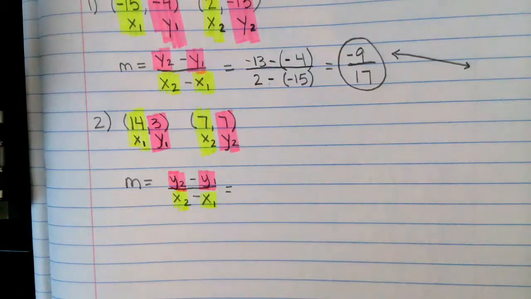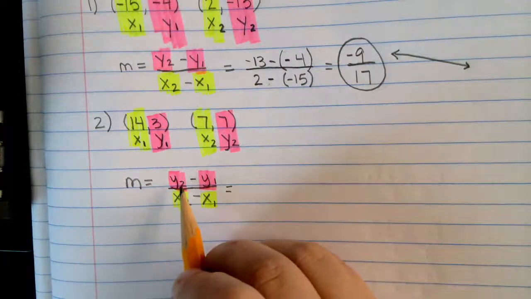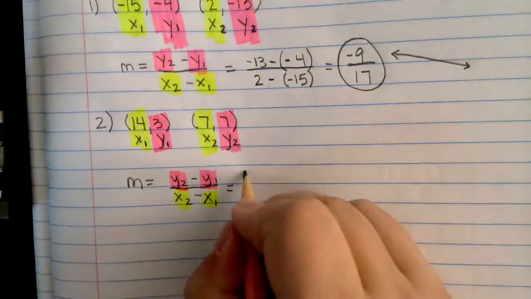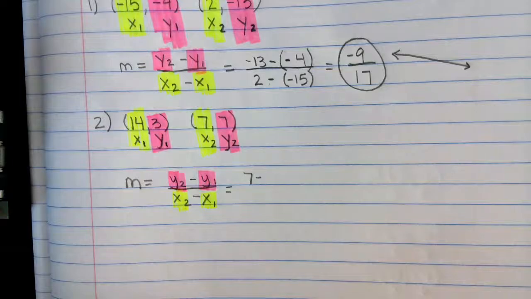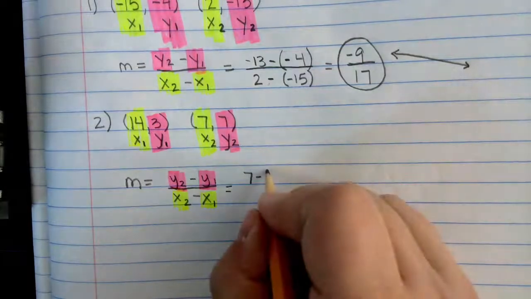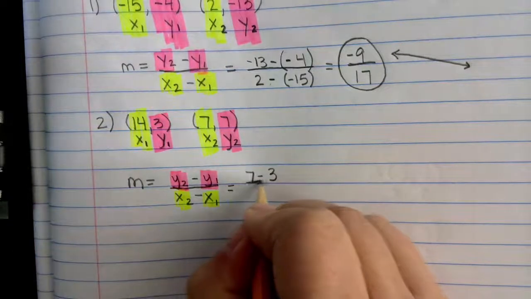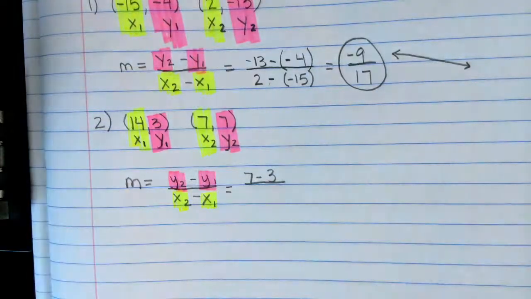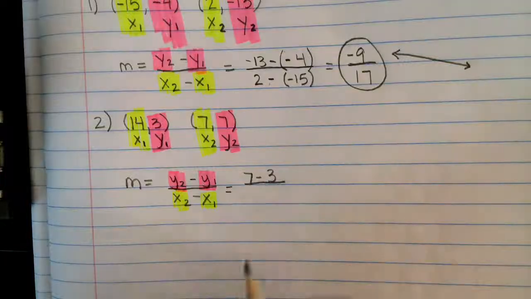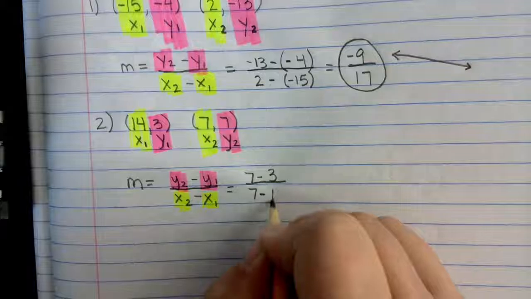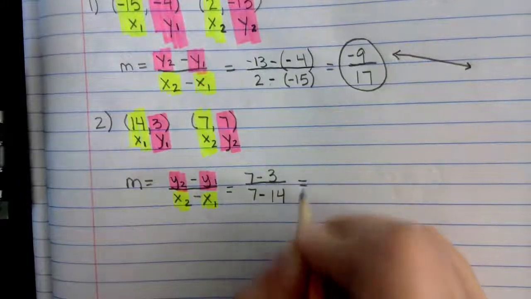Alright, so what is our y2? What are we going to substitute in? What are we going to switch out? 7 minus our y1, 3. Yeah, this isn't what I wanted. Oh well. And then on the bottom, what is our x2? 7 minus 14. Yikes. Okay. Just going to go with it.